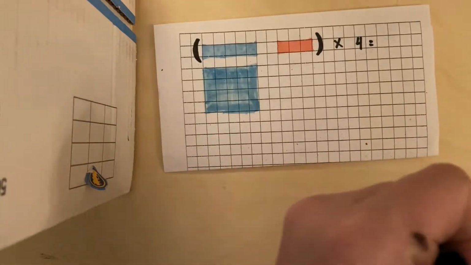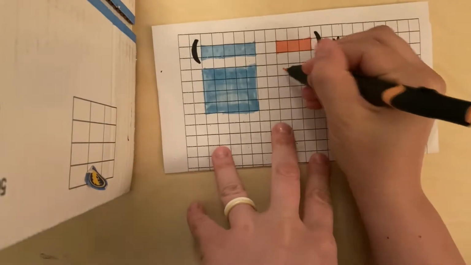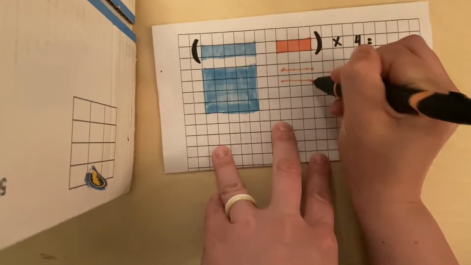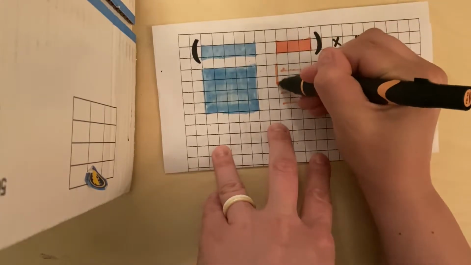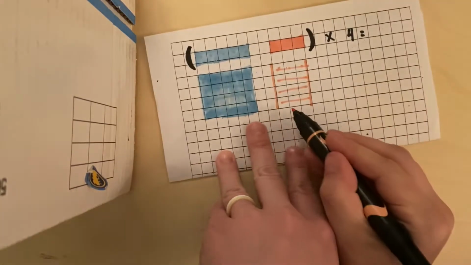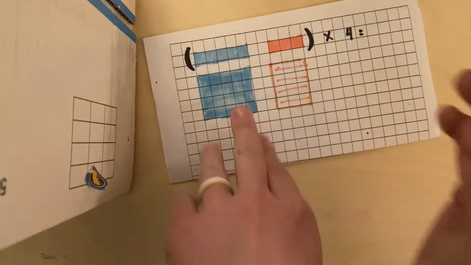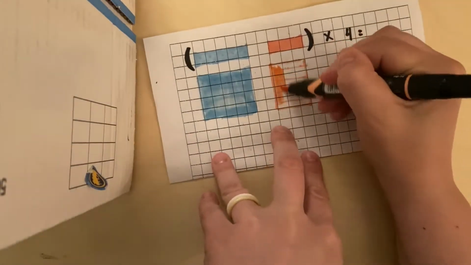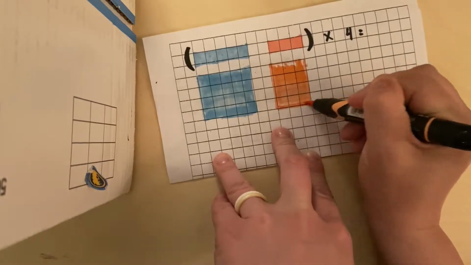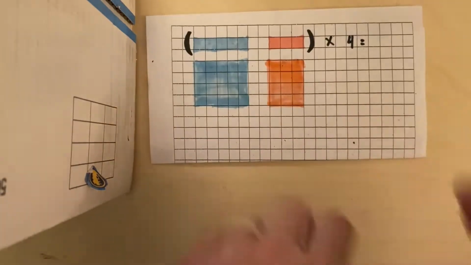Okay, there's that. Now we need to take 3 times 4. So 1, 2, 3. 1 time, 2 times, 3 times, 4 times. All right, there we go.